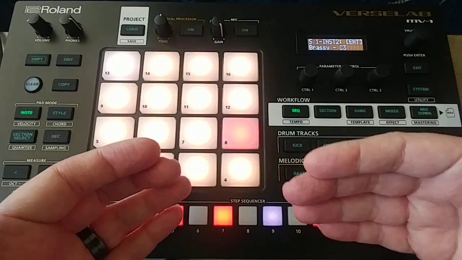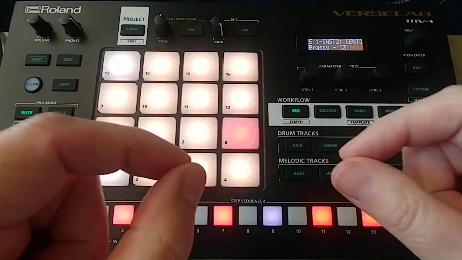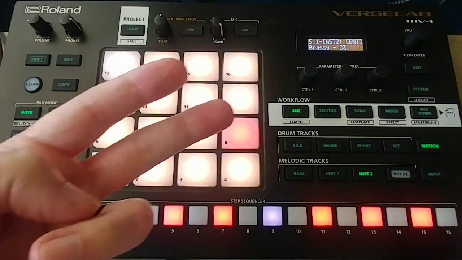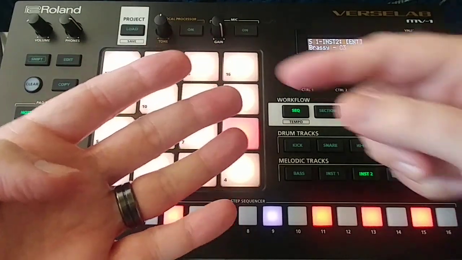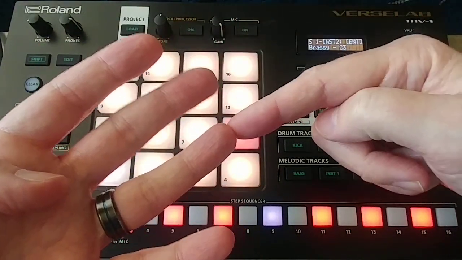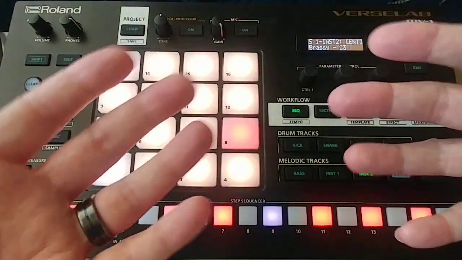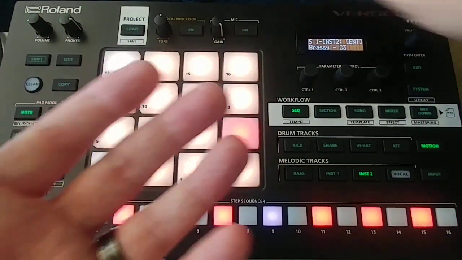That's a section. Sections are the building blocks of your song. So you can make one section that's an intro, then a verse, then a chorus, then an outro. And you could play intro, verse, chorus, outro, right? Or you could make separate sections. You have 16 of these.